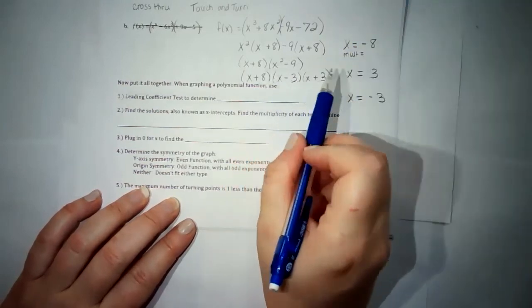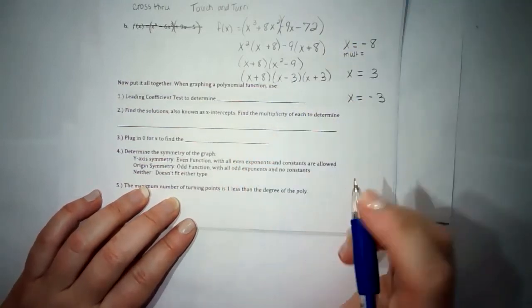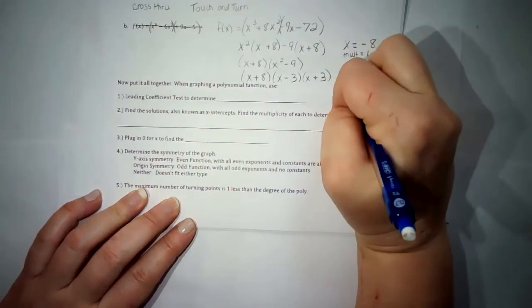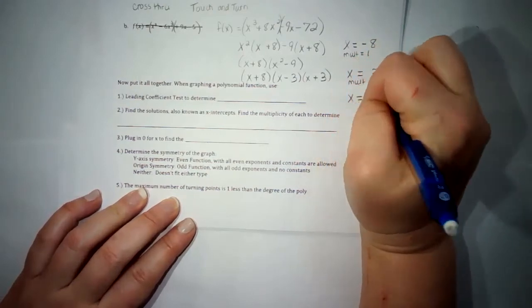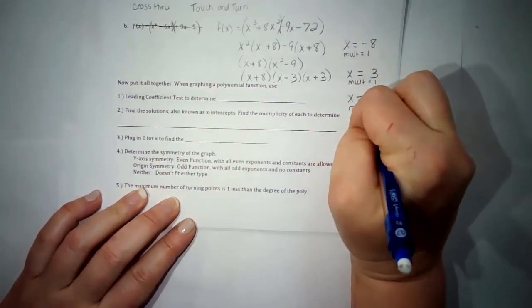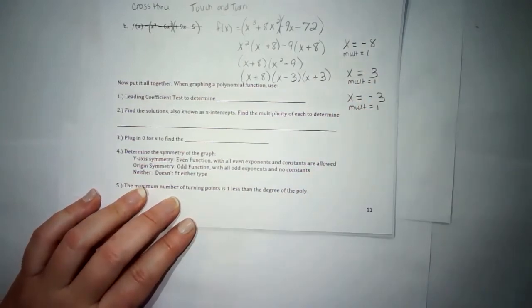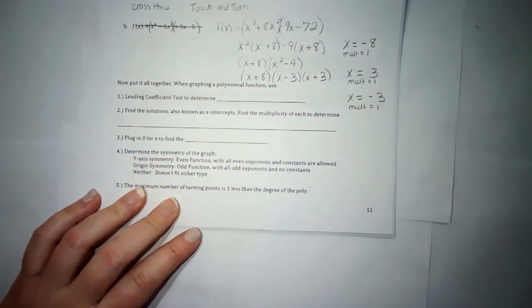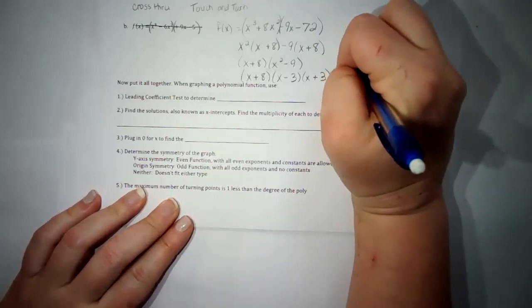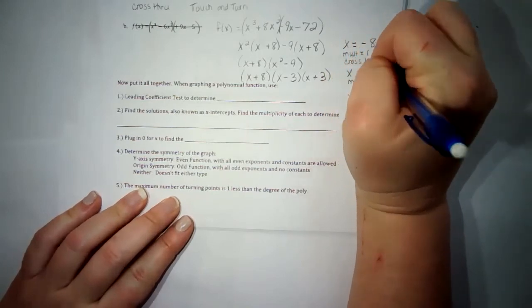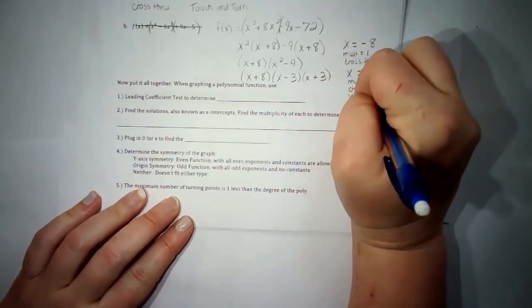Okay. What's the exponent on every single packet? 1. They're all going to have a multiplicity of 1. What happens at that 0 with a multiplicity of 1? Is it a cross through or a touch and turn? Cross through. Now, for now, that's all you have to write.